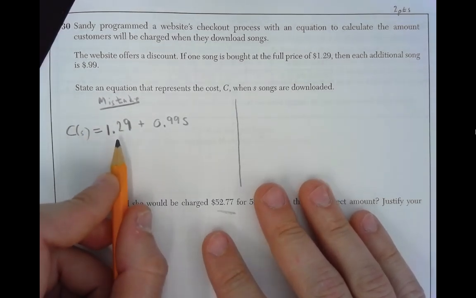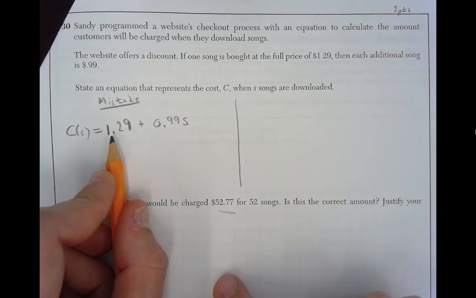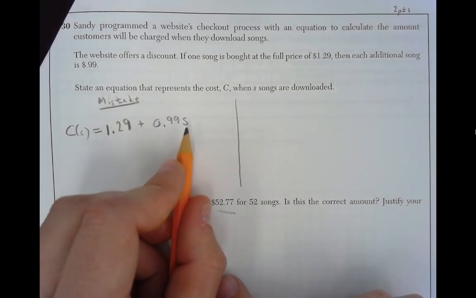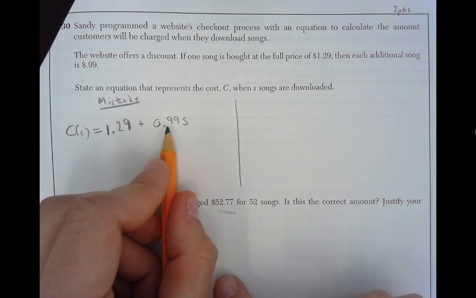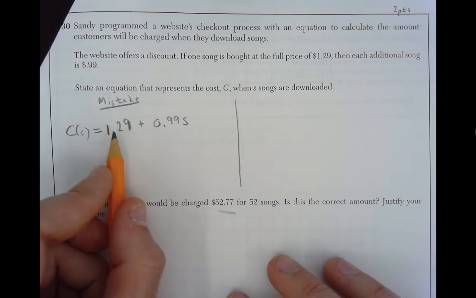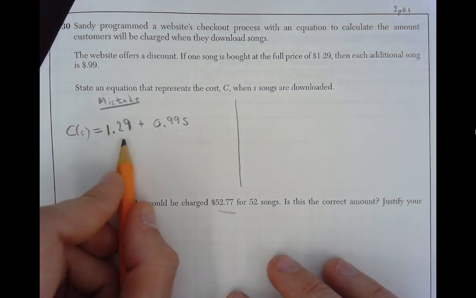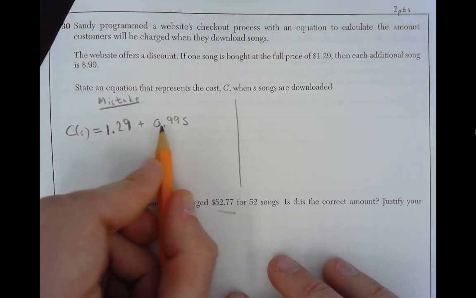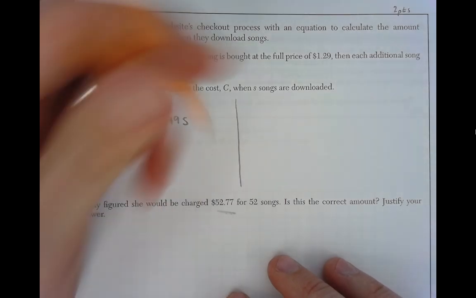If I do this, the first song is $1.29, but then I have S as the number of songs, and I'm multiplying that times 99 cents. The issue with that is that I'm counting the first song over here for $1.29, and then here again when I multiply it times the 99 cents.